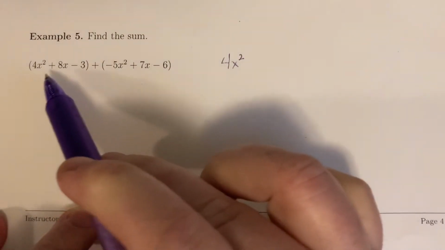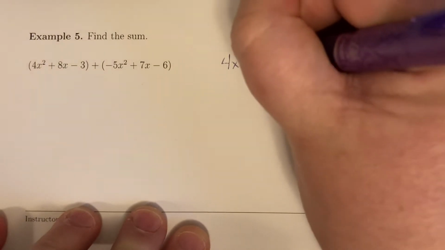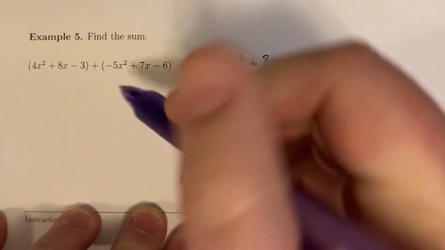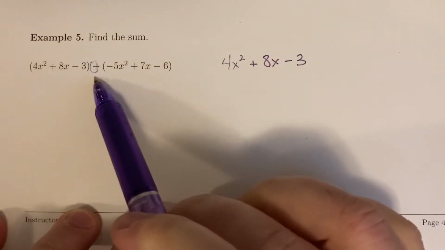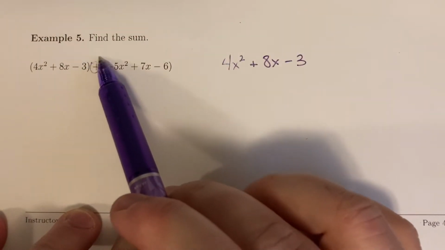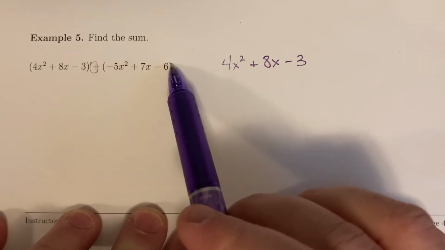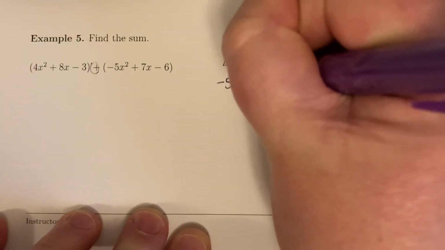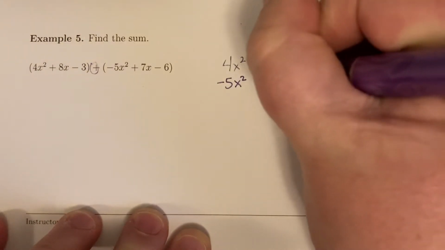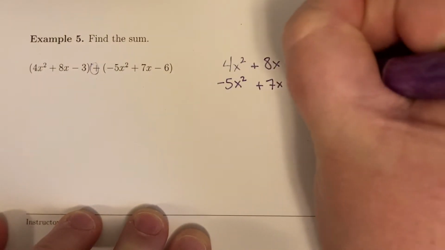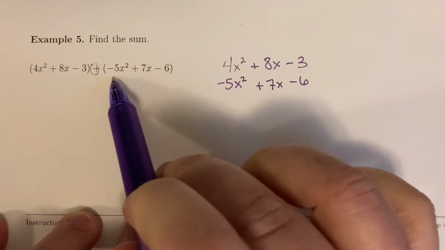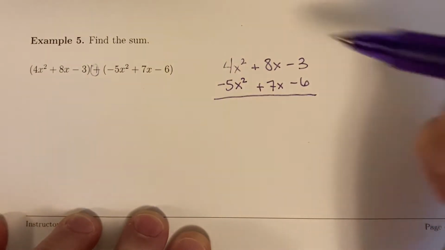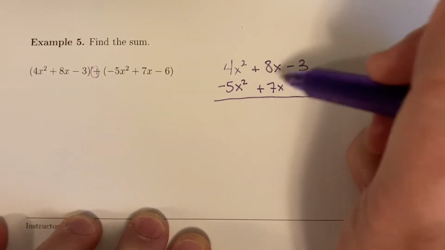So I'm writing the first polynomial on the top row, 4x squared plus 8x minus 3. And this works best if it's addition. If it's subtraction, you need to show the step of distributing the minus sign. But with addition, I'm just going to line up the like terms, making sure that each one has its sign in front of it, like negative 5x squared plus 7x minus 6. And by like terms, remember we mean same variable, same exponent.